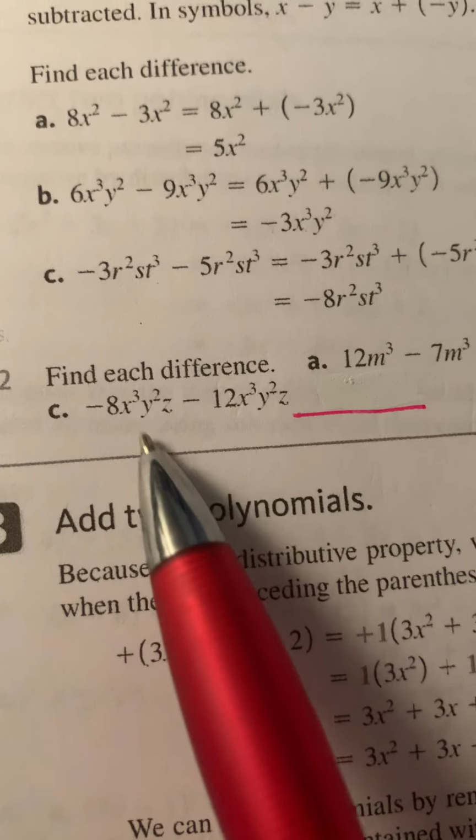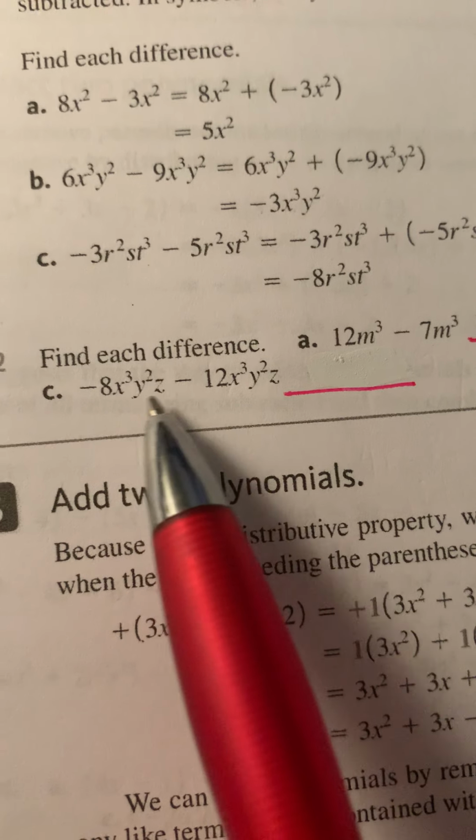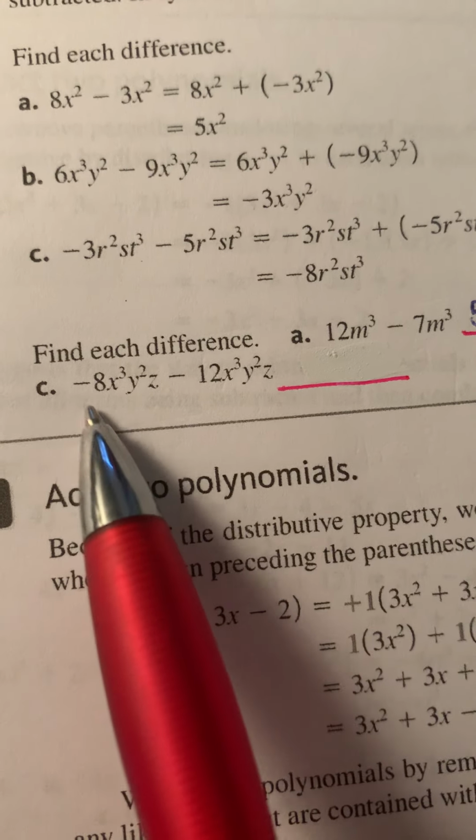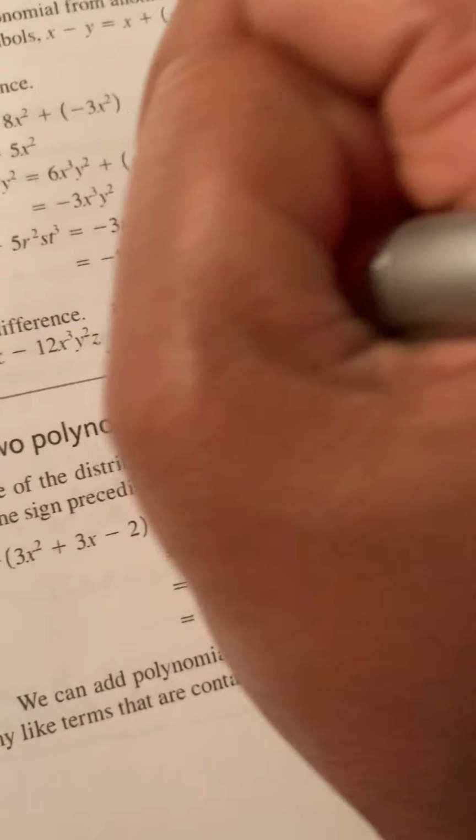Okay. All right, let me make sure they are like terms. X cubed y squared z, x cubed y squared z. Okay, good. -8 minus 12 is -20, x cubed y squared z.